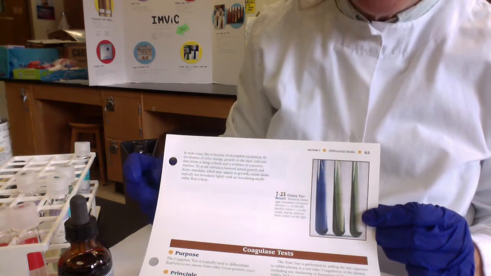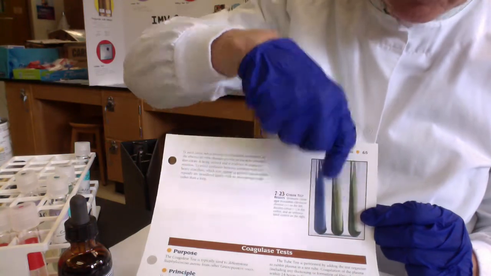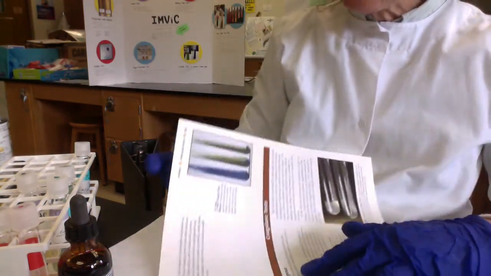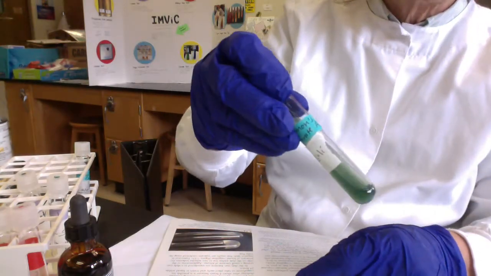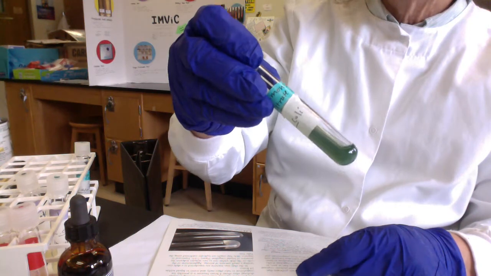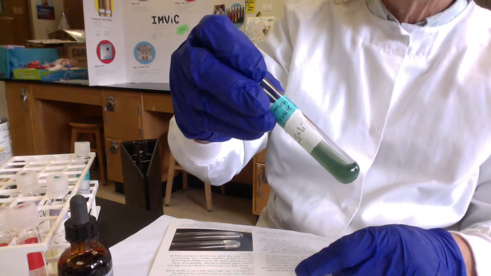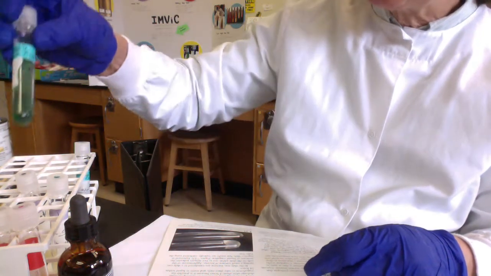And if our microbe can't use citrate as a sole source of carbon and energy, well, the medium will just remain green. So let's take a look, folks, at our little E. coli. And you can see this is after 48 hours of incubation. The medium is still green. So E. coli is citrate negative. Can't use citrate as a sole source of carbon and energy.